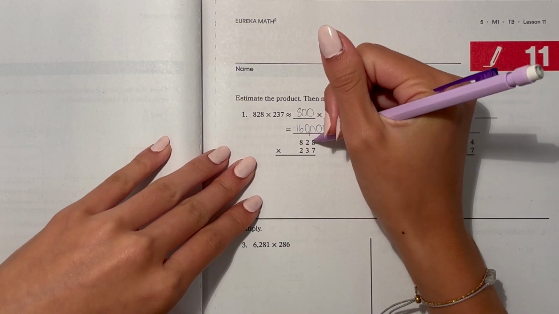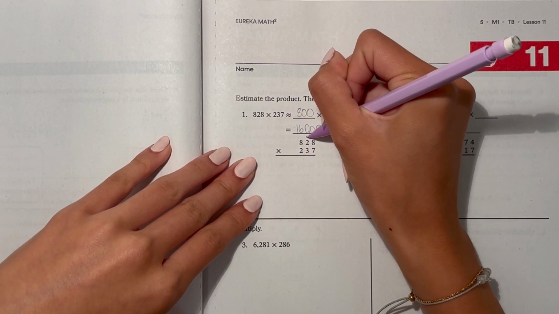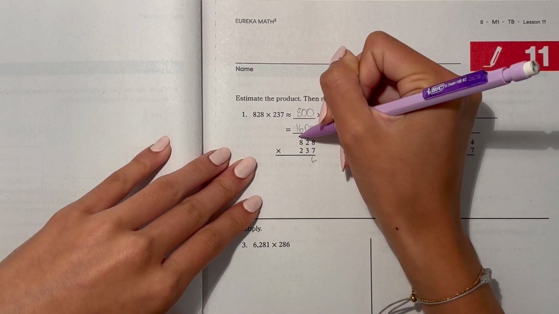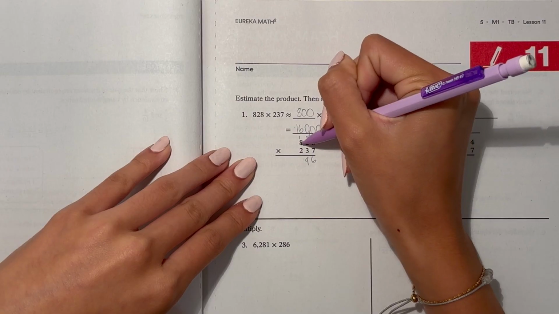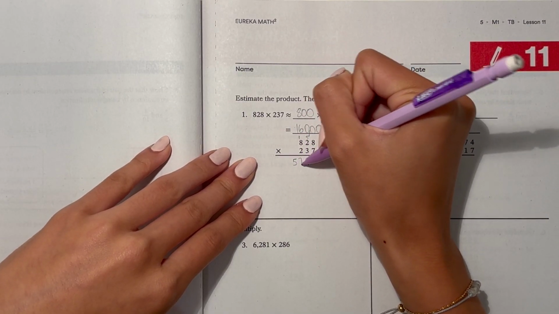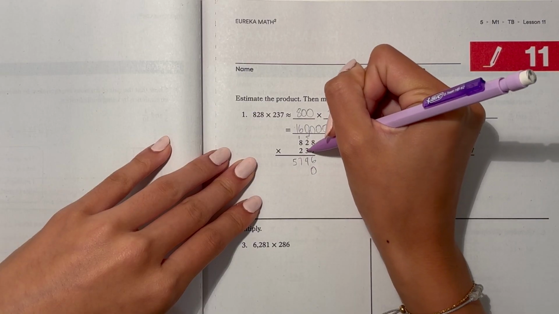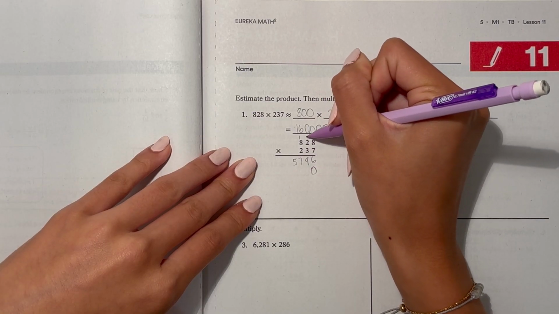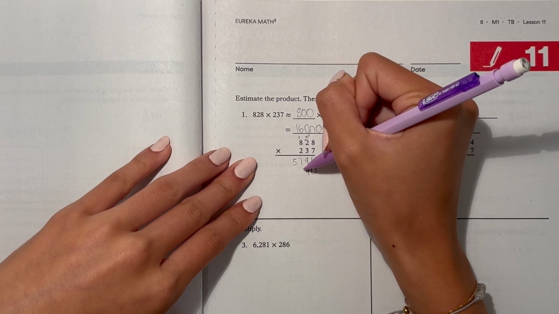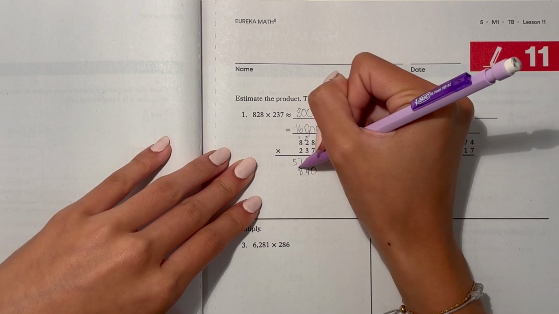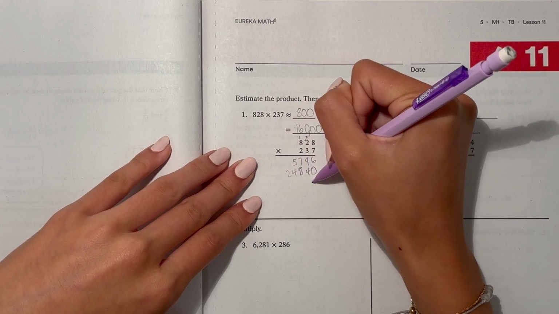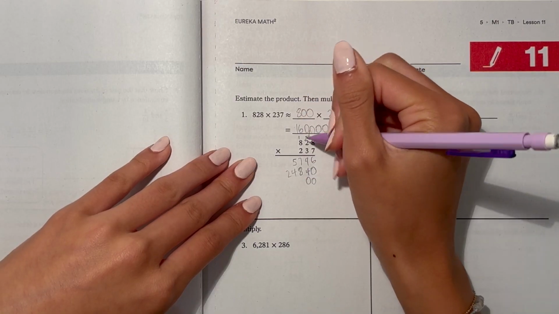Now we do the actual multiplication. 8 times 7 is 56. 2 times 7 is 14, plus 5 is 19. 8 times 7 again, 56, plus 1 is 57. Add a 0, because we're going to tens. 8 times 3 is 24. 2 times 3 is 6, plus 2 is 8. And 8 times 3 is 24. Now add 2 zeros, we're going to the hundreds.